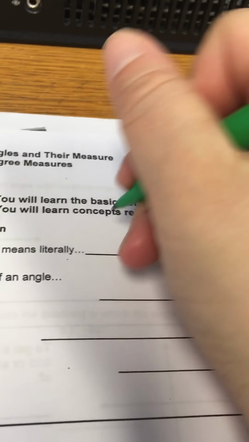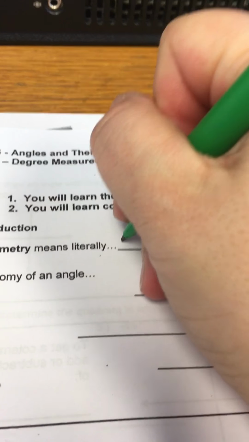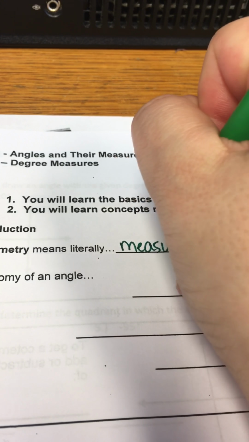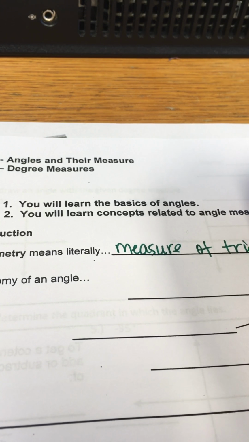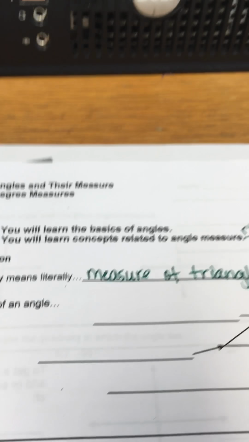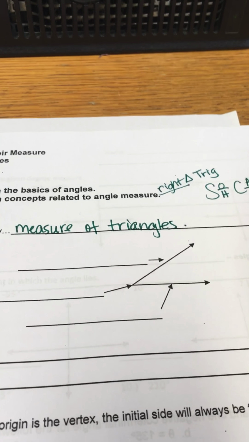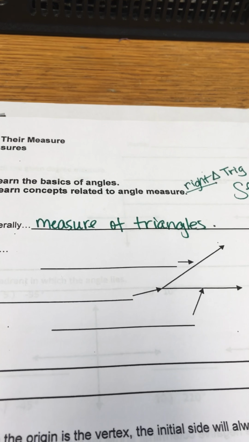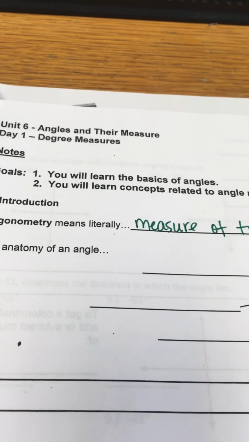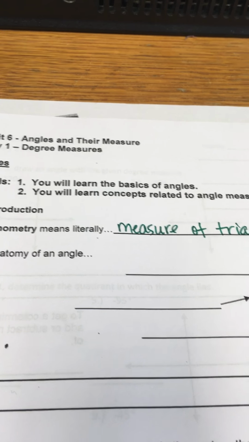Trigonometry literally means the measure of triangles. So you don't have to have right triangles with a right angle. You can have obtuse, equilateral, isosceles, whatever. But trig really means a measure of triangles.